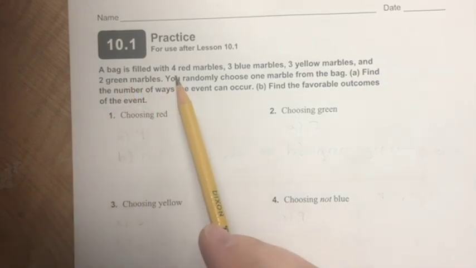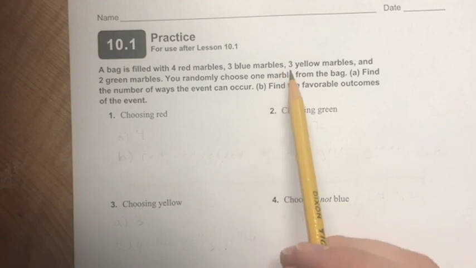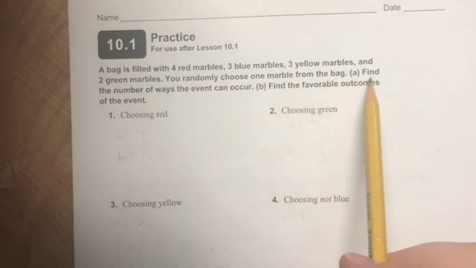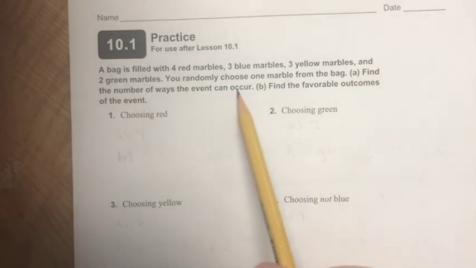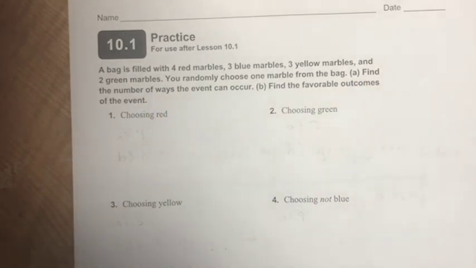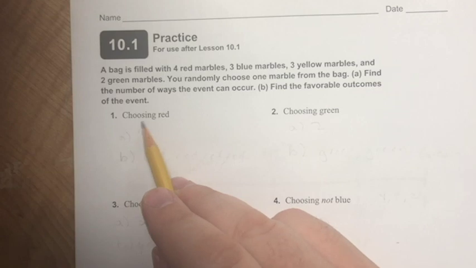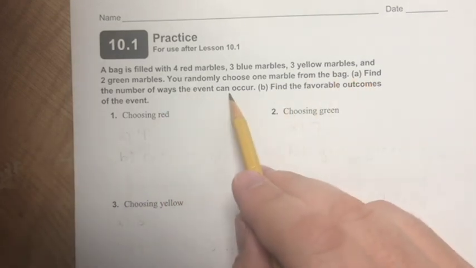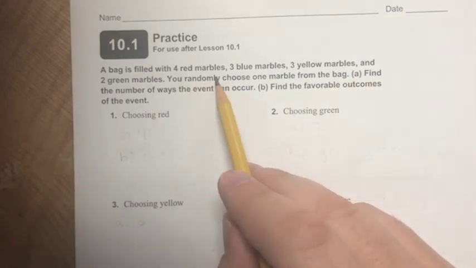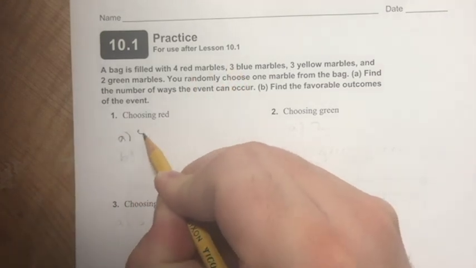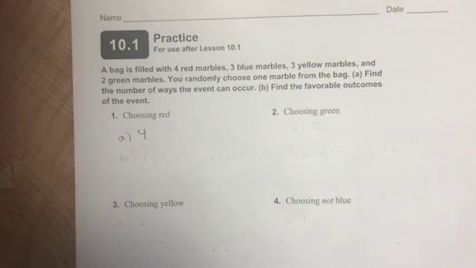So let's go with this. It says a bag is filled with 4 red marbles, 3 blue marbles, 3 yellow marbles, and 2 green marbles. You randomly choose 1 marble from the bag. Find the number of ways the event can occur and find the favorable outcomes of the event. So, I want to have an event of choosing red. It says, find the number of ways the event can occur. Well, if I've got 4 red marbles in a bag, that means I have a possibility of choosing red 4 possible times because there's 4 red marbles.